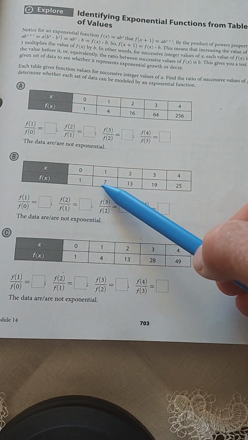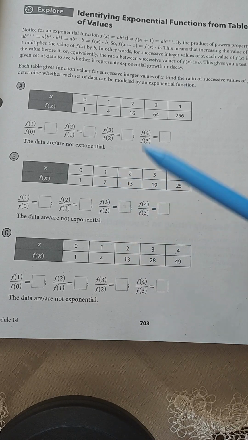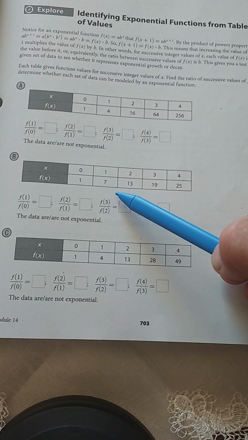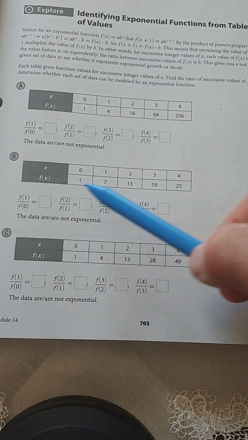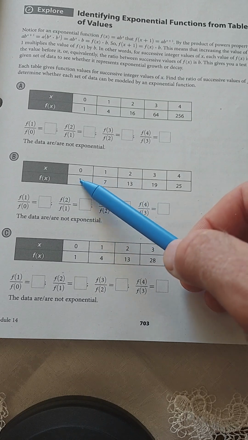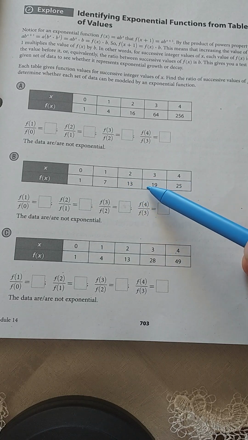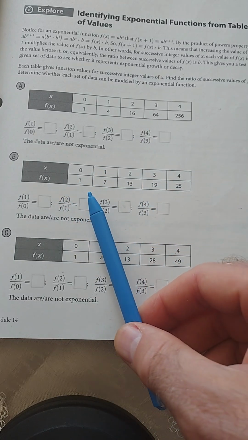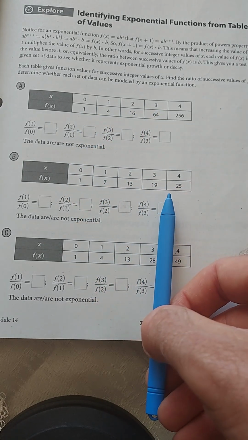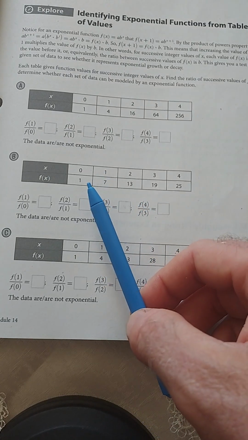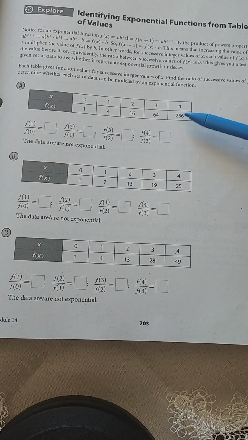For the second one, if we do the division like we did in table A, 7 divided by 1 is 7, 13 divided by 7 is not 7, it's 1.8 something with a fraction, so that's not a multiplication relation or ratio. But if we do 7 minus 1 is 6, 13 minus 7 is 6, 19 minus 13 is 6, 25 minus 19 is 6. So we can see there's a common increase. That means it's a linear growth function, and the first is an exponential growth function.